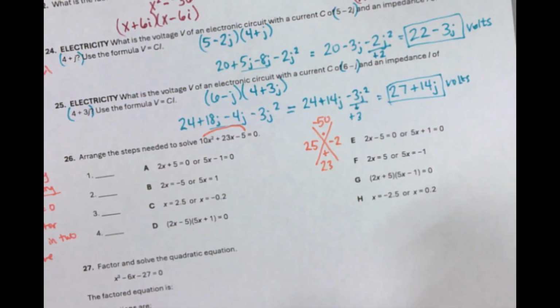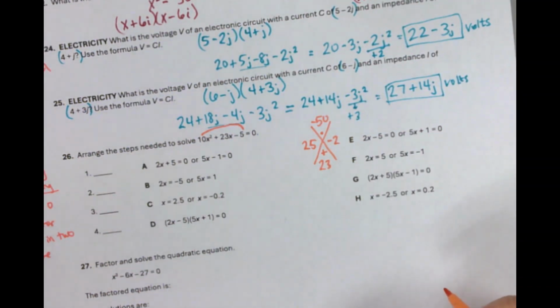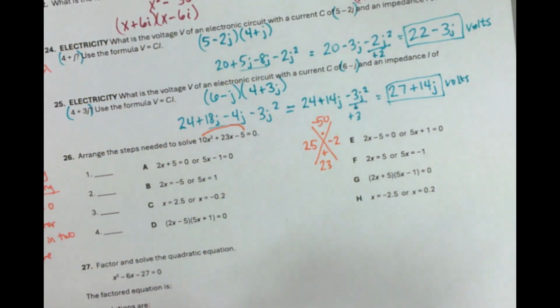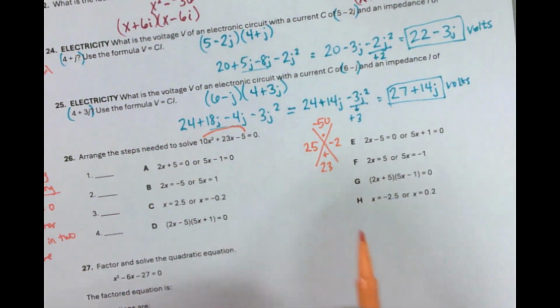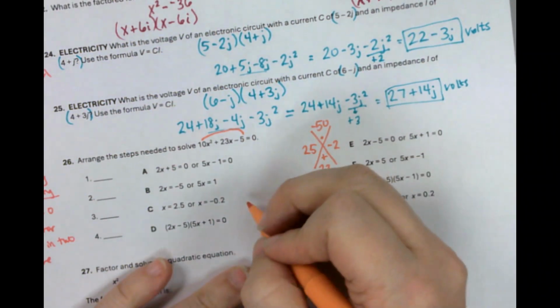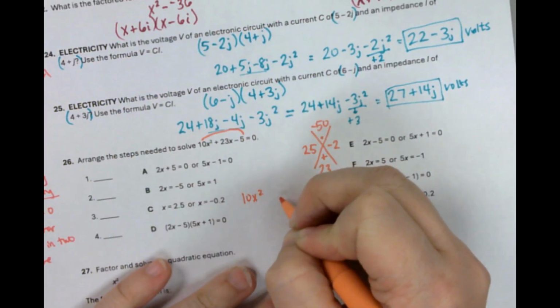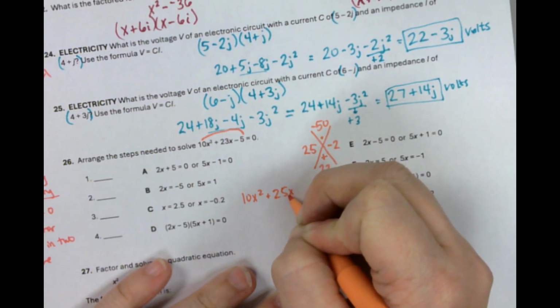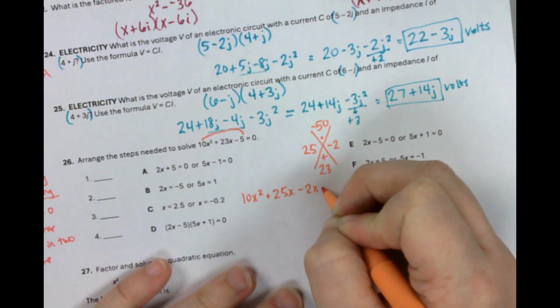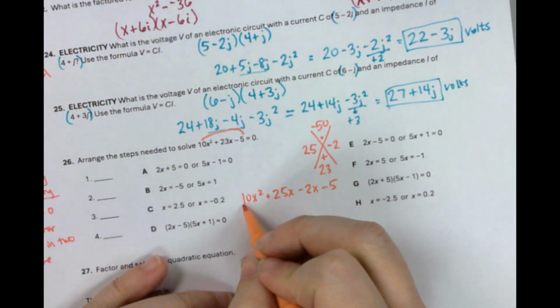Depending on which way you factor, because not just my students are using this video, I'm going to explain grouping first. If you factor by grouping, you have 10x squared plus 25x minus 2x minus 5.